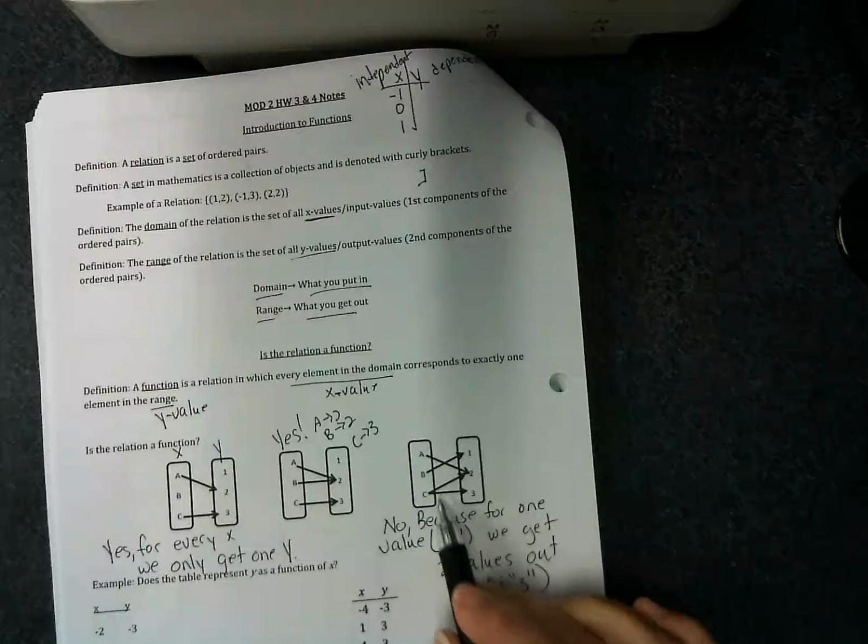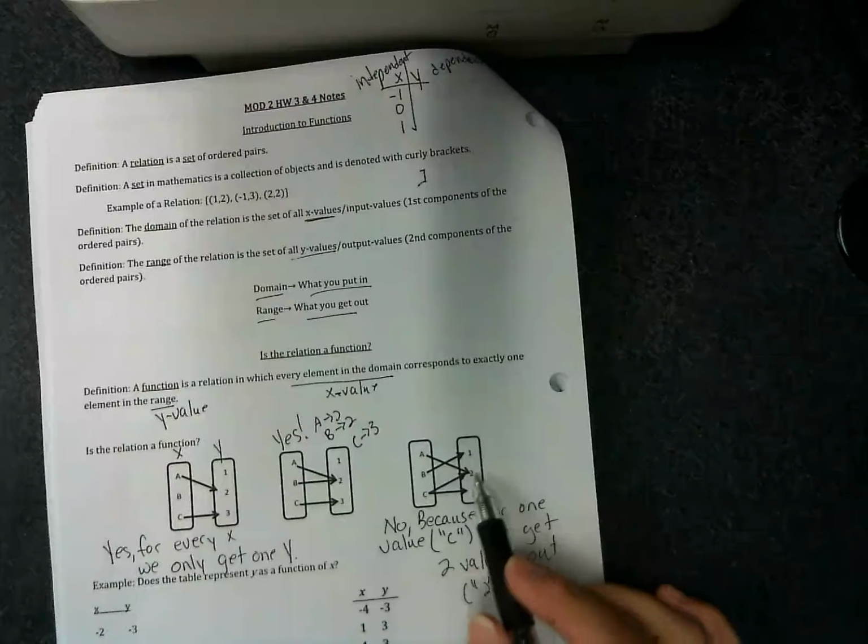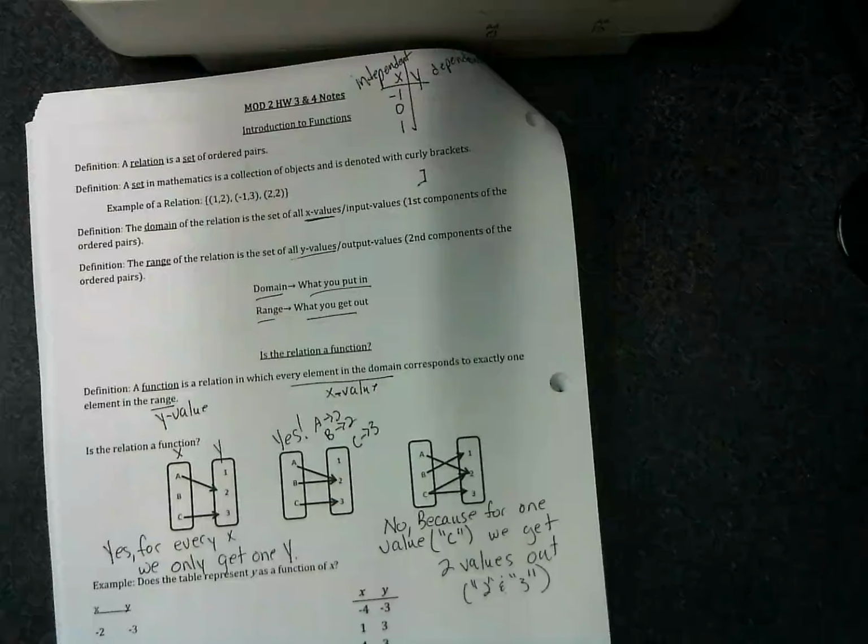So I plug in C, and I'm going to get a 2 and a 3. Like I said, that kind of makes you scratch your head. It's like, uh-oh, Houston, we have a problem. Right? We've got 2 numbers coming out. All right.